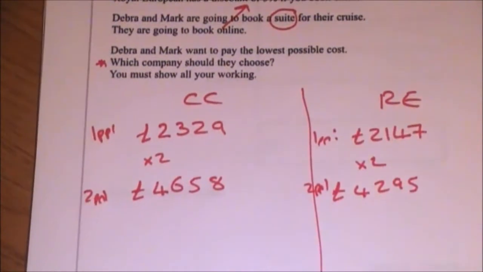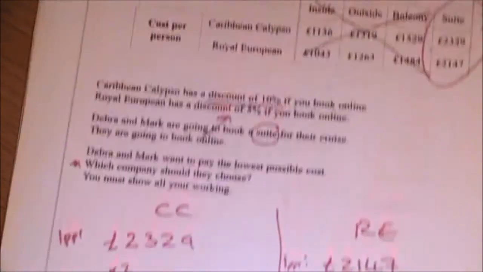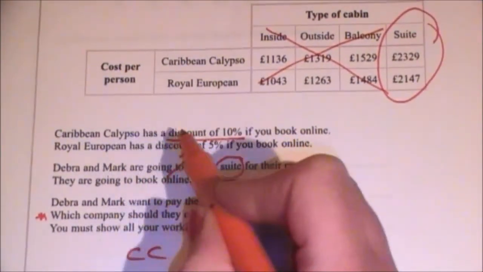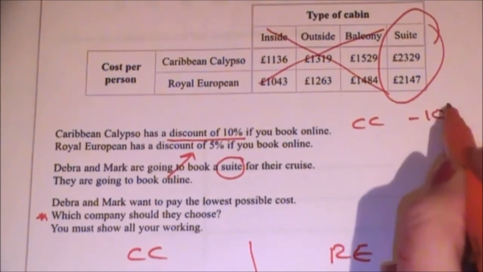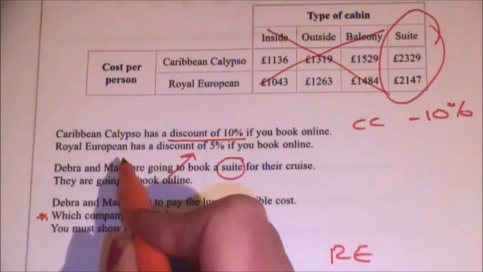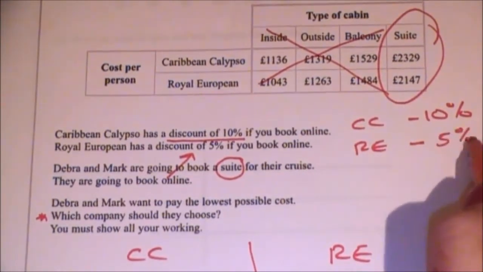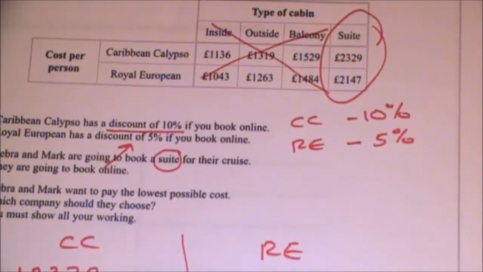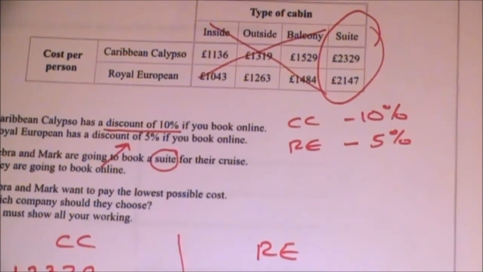Now let's look at discounts. So Caribbean Calypso has a discount of 10%. And Royal European is minus 5%. Now this is a calculator paper. If it wasn't, I'd advise you to find 10%, then half of 5 and work it out that way, then take it off.